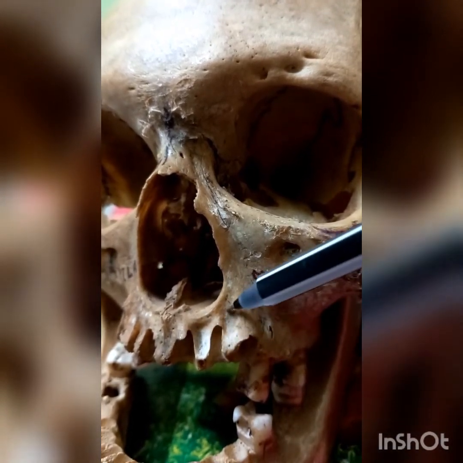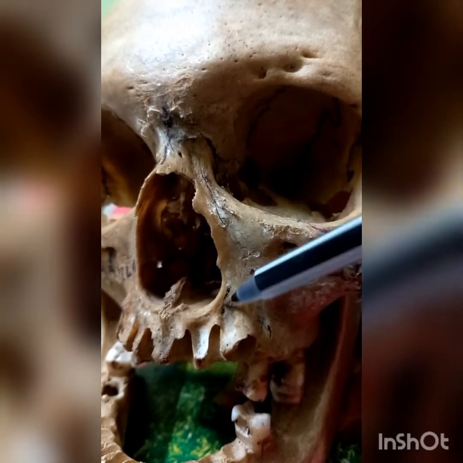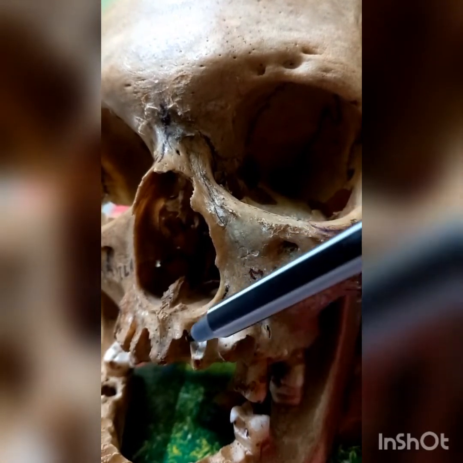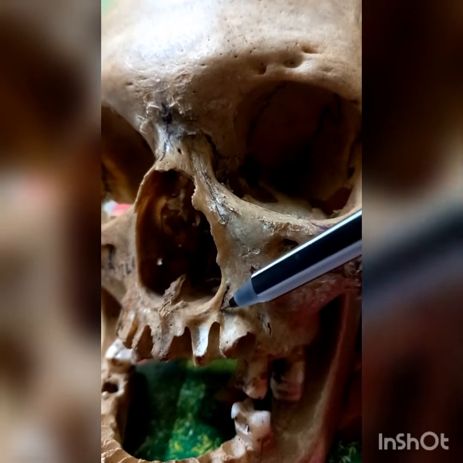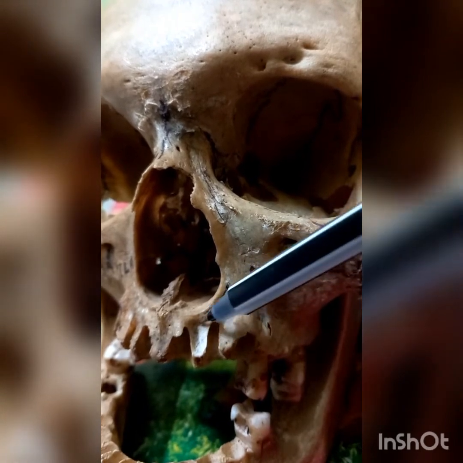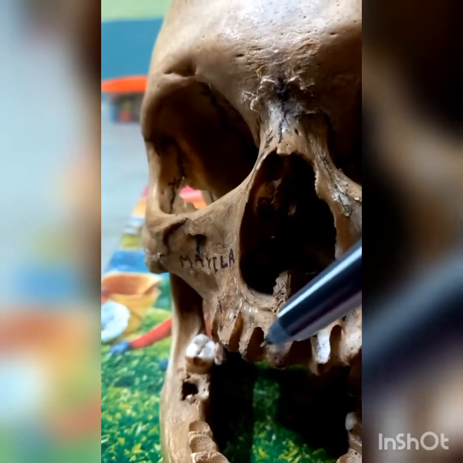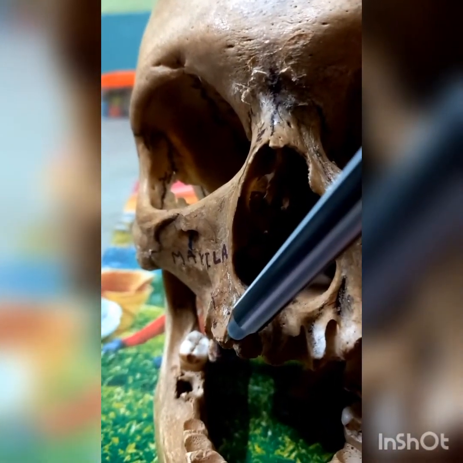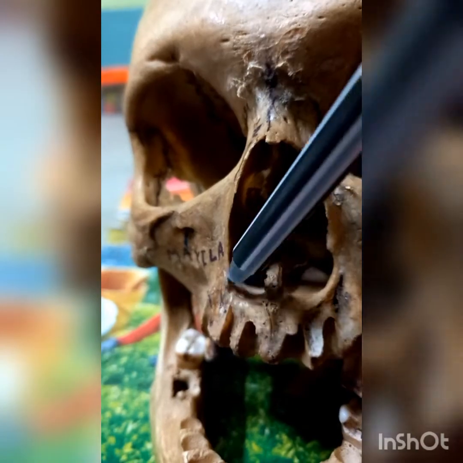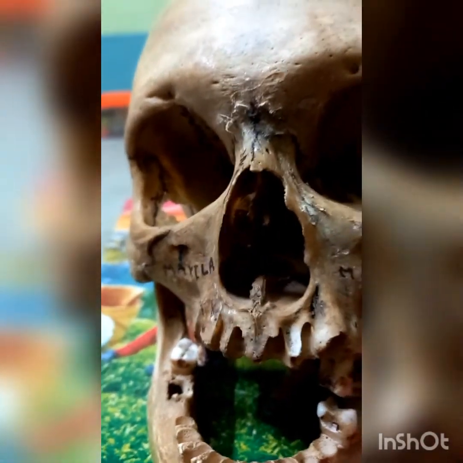Okay, and this is called the incisor fossa. This is the 1 2 incisor, and above these incisor teeth is the incisor fossa. Here we can also see 1 2 incisor teeth, and this is the incisor fossa, right?